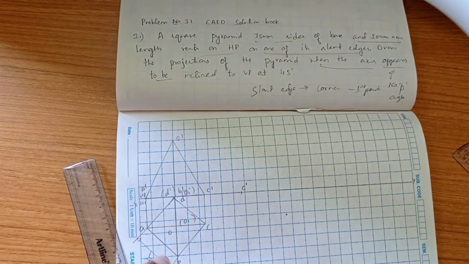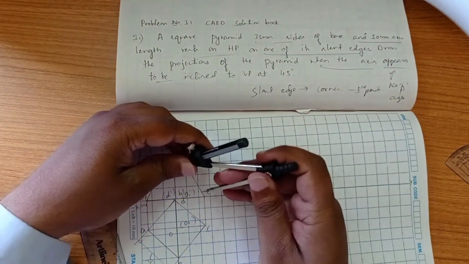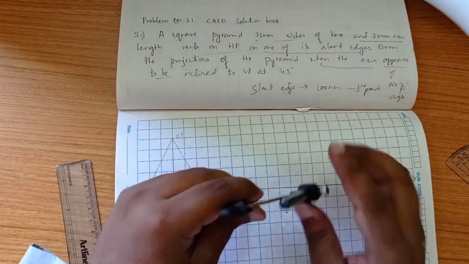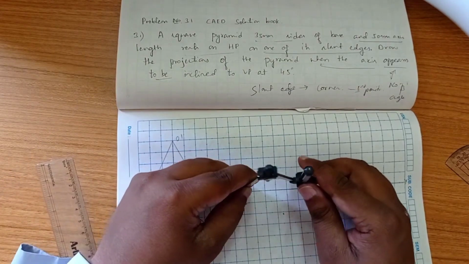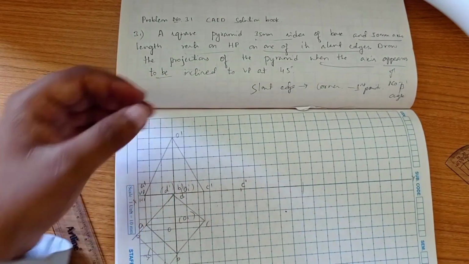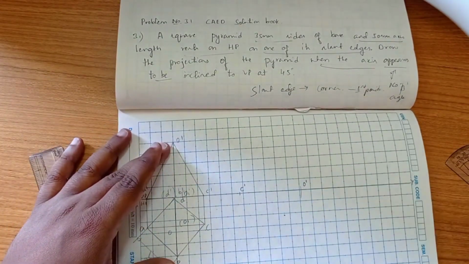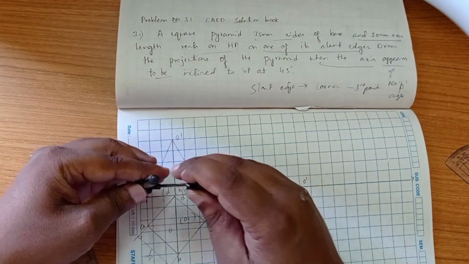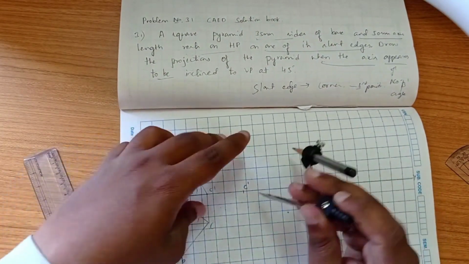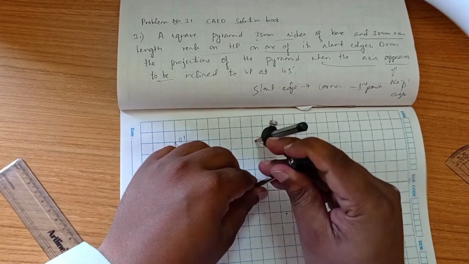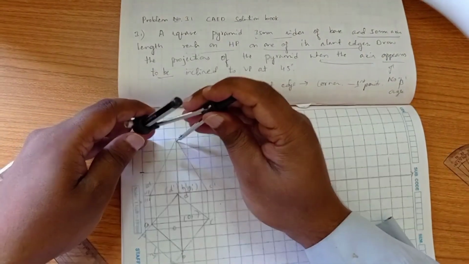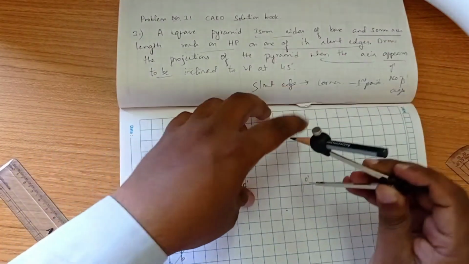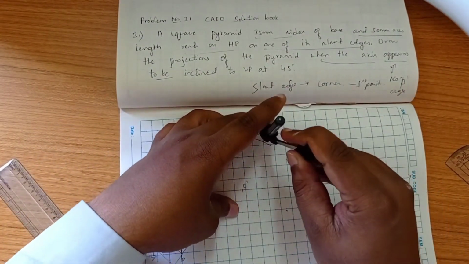From C dash to O dash you can put the arc. Again from C dash to E dash we are going to cut the arc. Then again from this O dash to E dash.